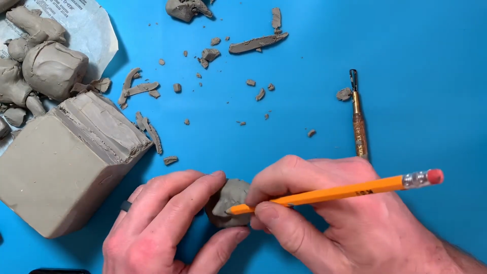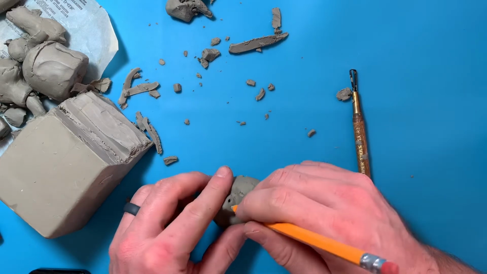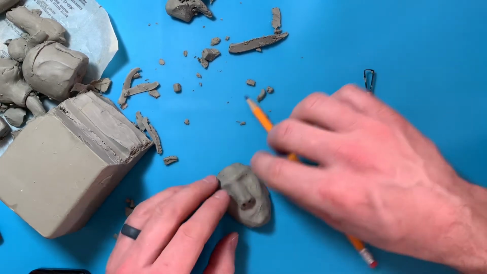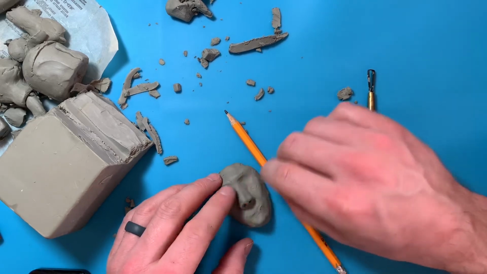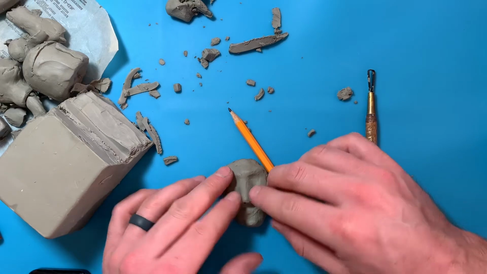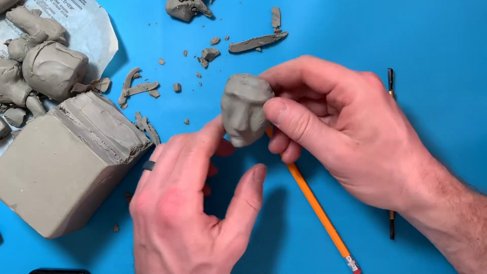We can give them some nostrils if you want. Start to make it actually look like a person. So you've got some nostrils there.